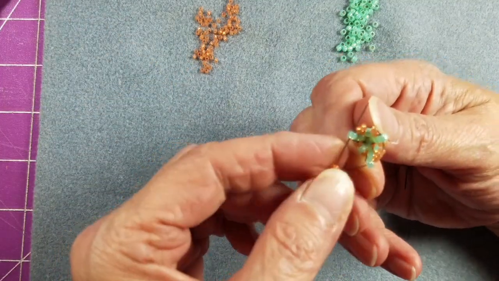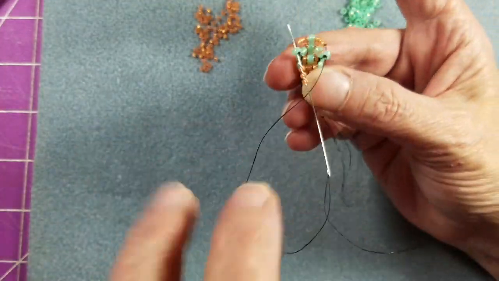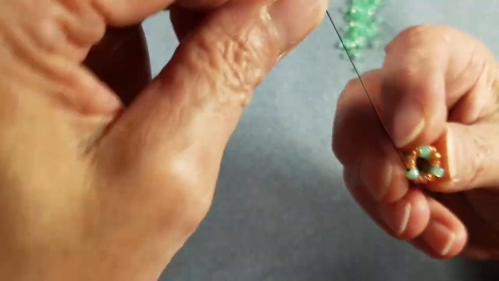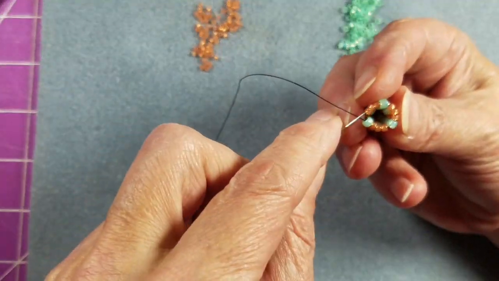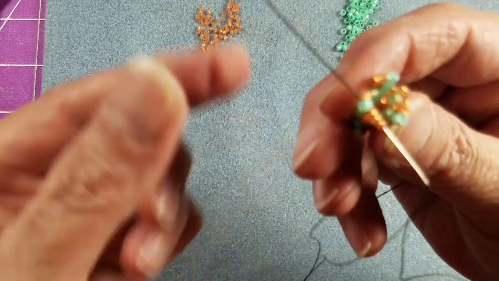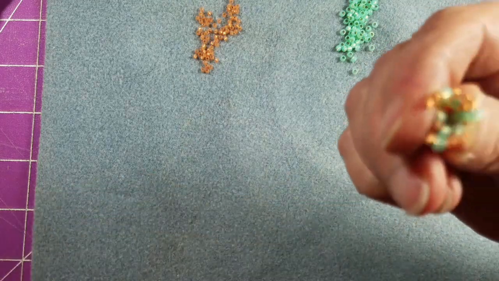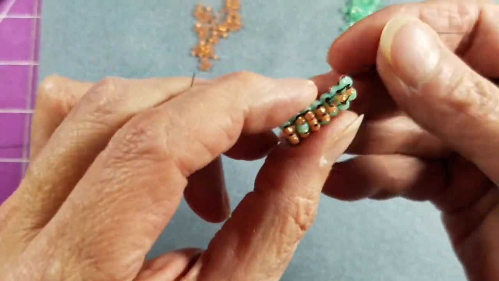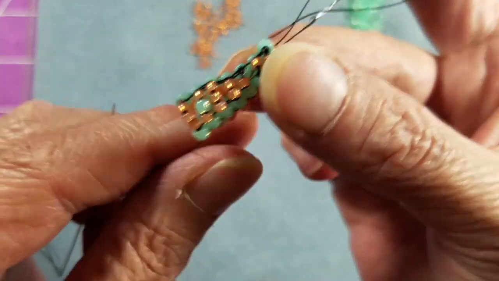And once again, I'm going to go through that next 8 just like I normally would to close this up. But then I'm going to move ahead through the next 3 seed beads, 11s and the next 8, just to give myself a little bit better tension. And so there you can see, now we're working our way back down.